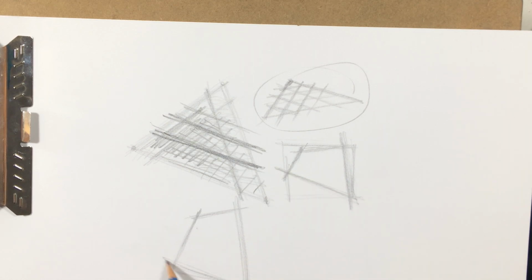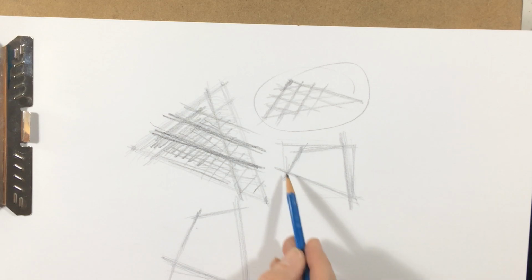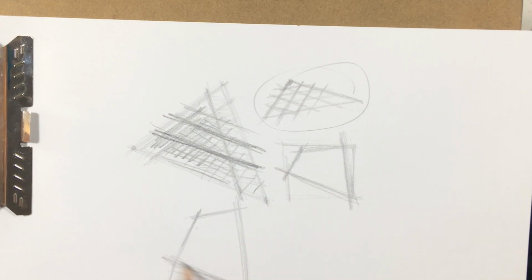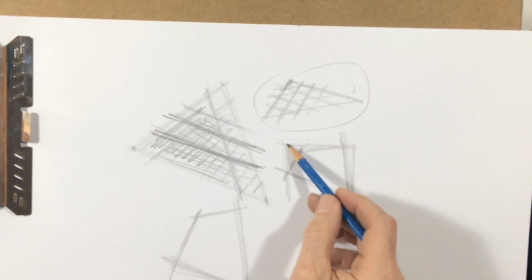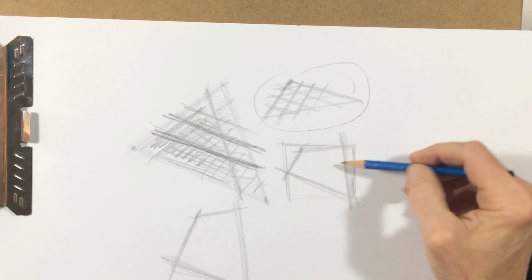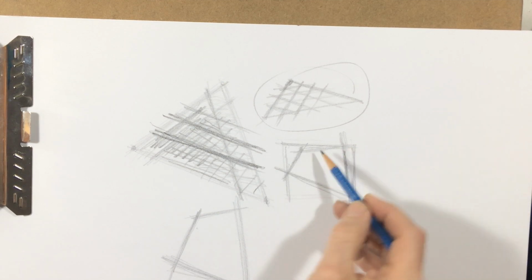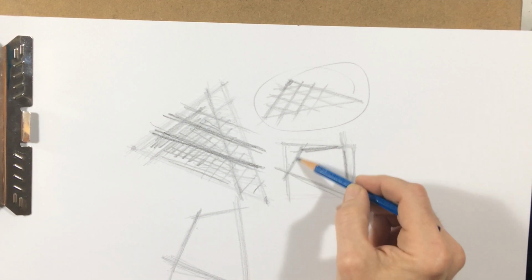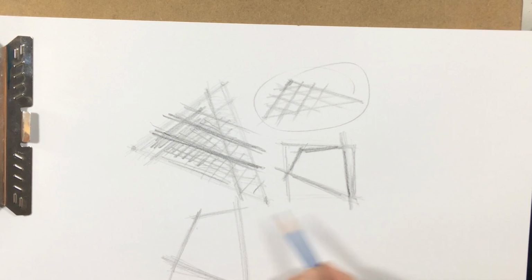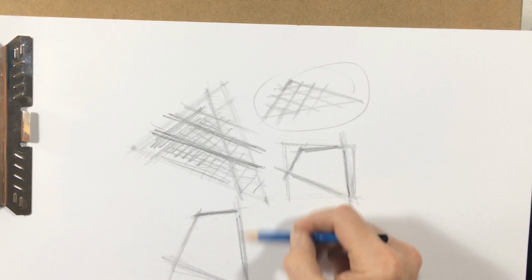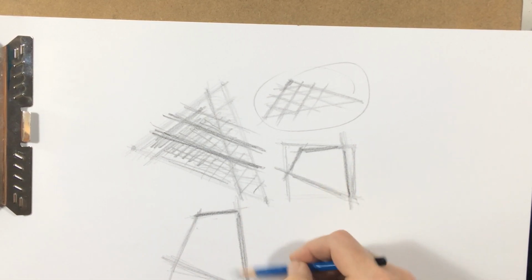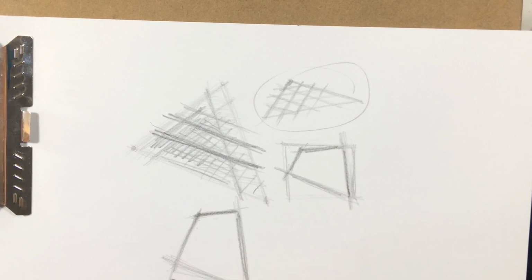So hopefully you can see that even though I'm not spending too much time making sure these angles are exact, the point is that the proportions of this original object are quite different than the proportions of this object, even though the angles are similar.